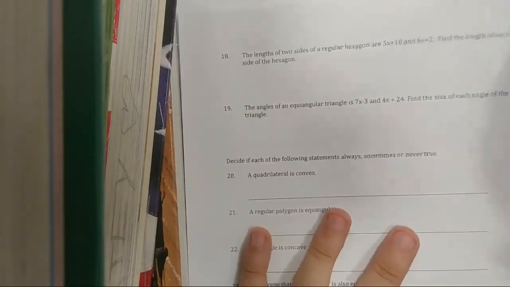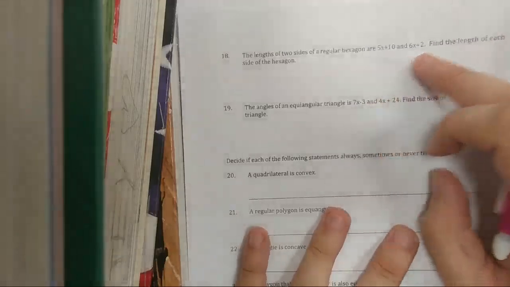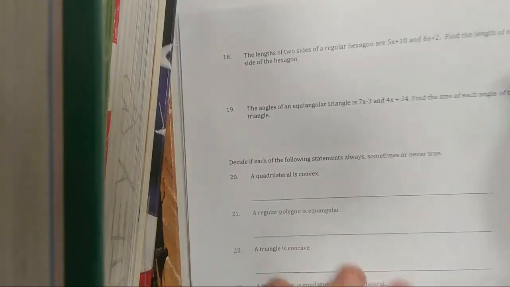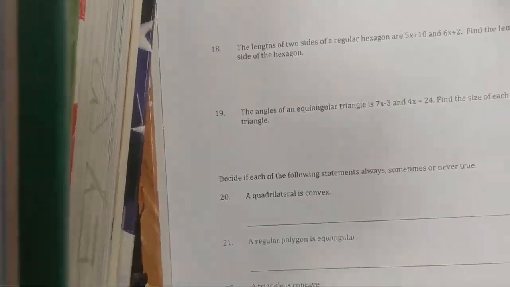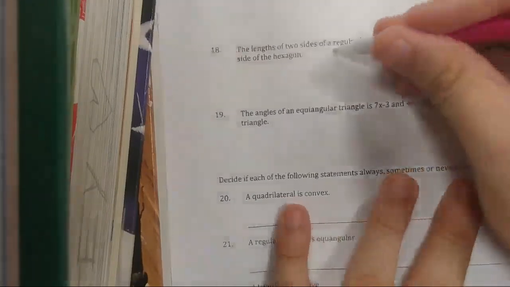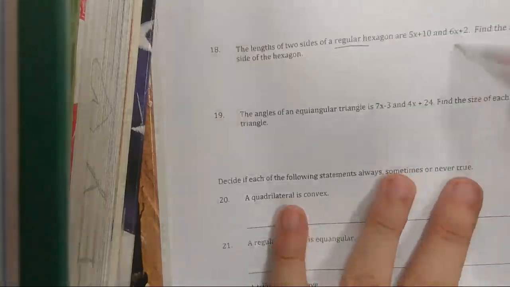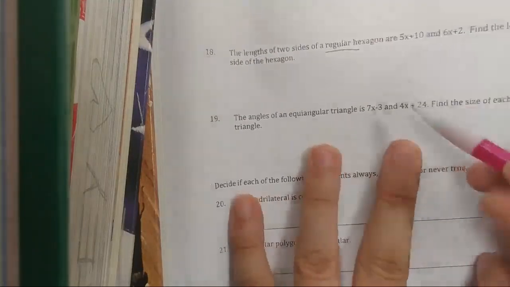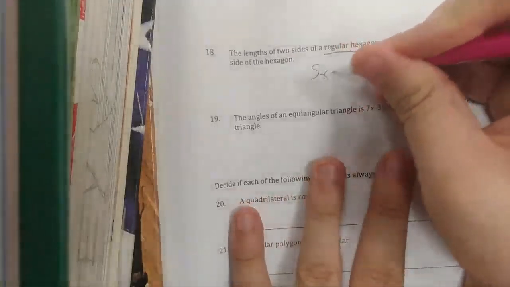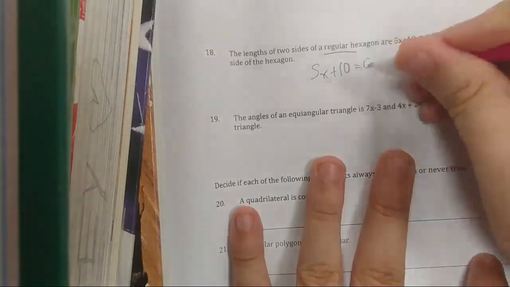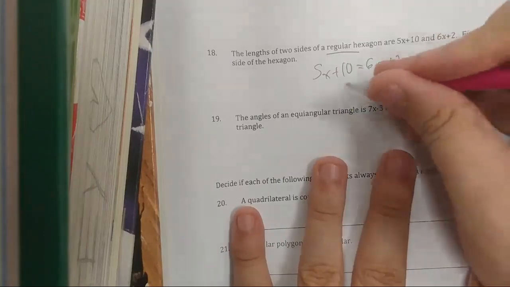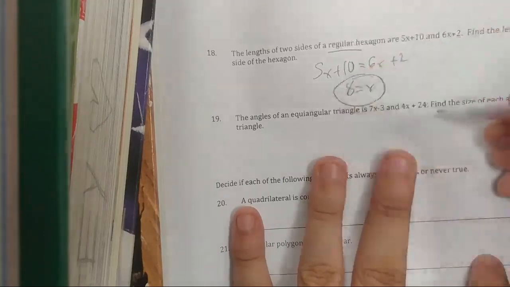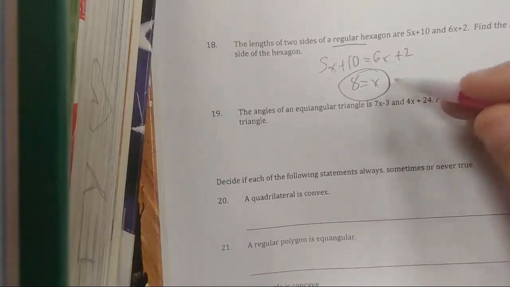The lengths of two sides of a regular hexagon are 5x plus 10 and 6x plus 2. It's okay if you don't remember what a hexagon is, because the key word is not hexagon. The key word is that it is a regular hexagon. So because it's a regular hexagon, you know that each side is equal to each other. So this is simply 5x plus 10 equals 6x plus 2. Minus 5x and minus 2 on both sides, 8 equals x. If you set them equal, 8 equals x.